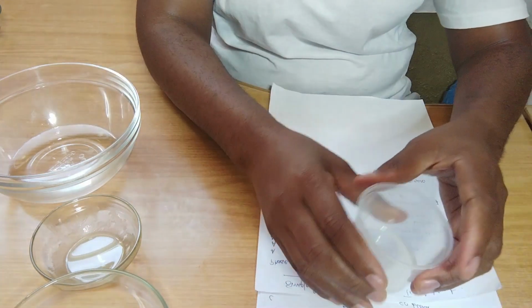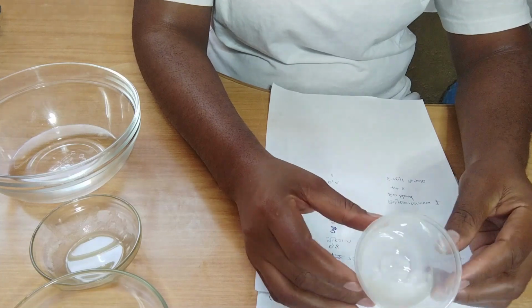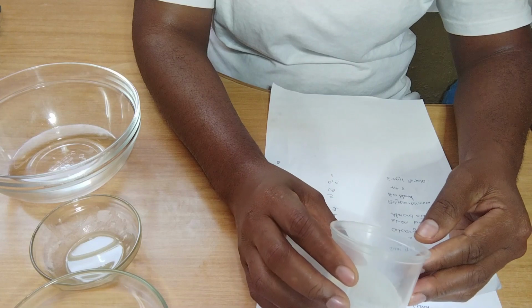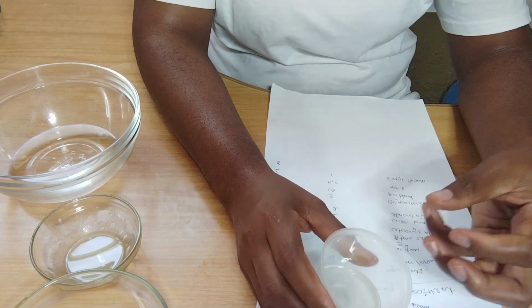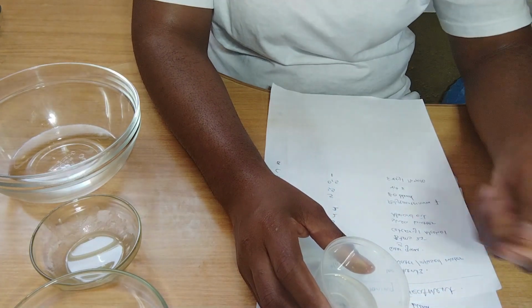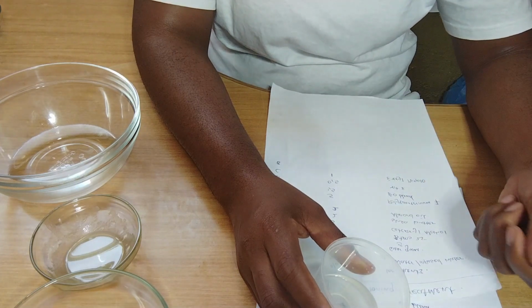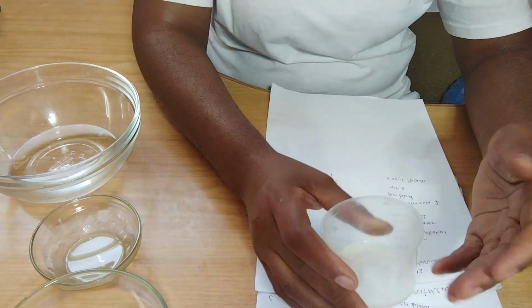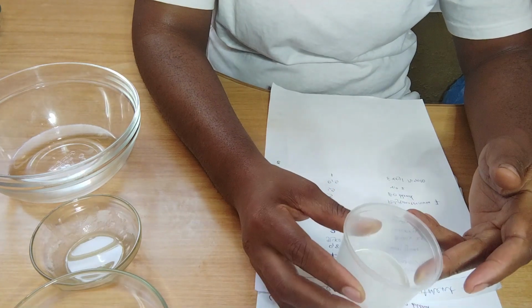And then my phase C here, I have my polyquaternium. Polyquaternium is very great for conditioning treatment or leave-ins because it helps with that slip to be able to detangle your hair properly, and it adds moisture to your hair as well. And my essential oil blend is also here.